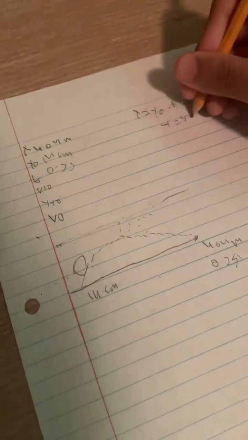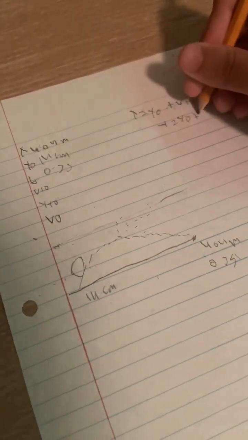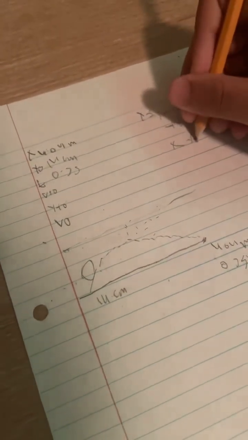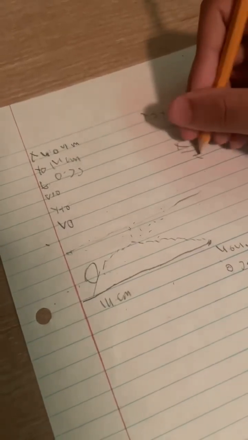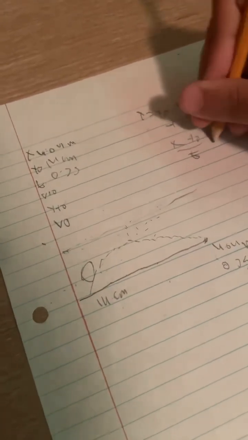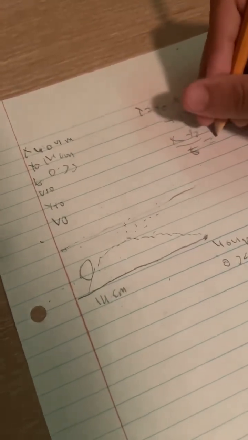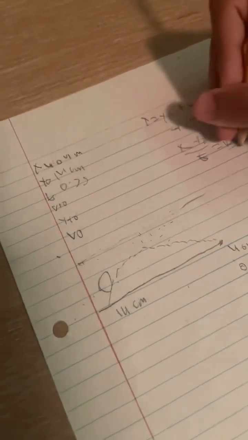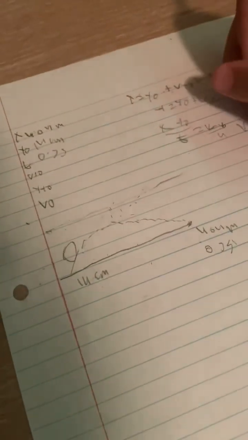You get x minus x0, and then you put t under that, so it's over t, and that equals vx0.